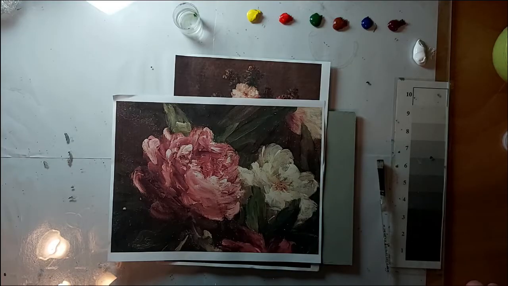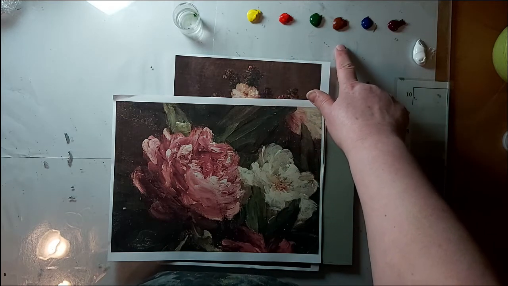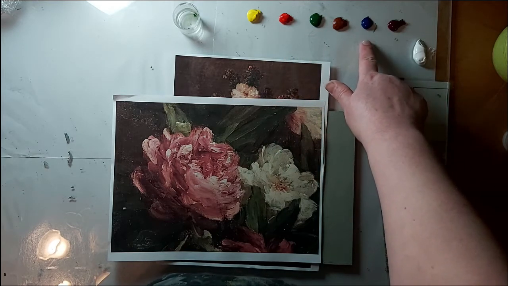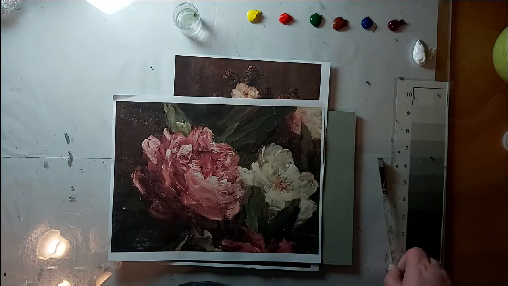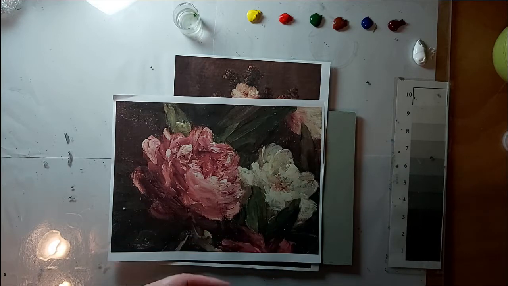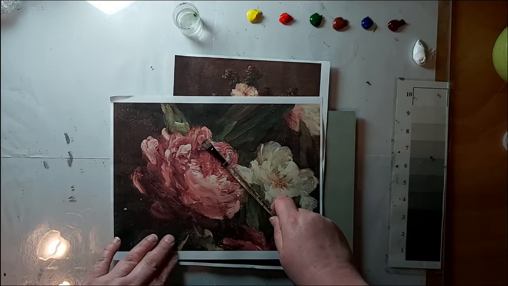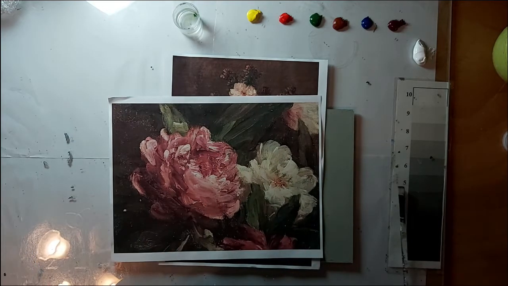I have set out here my Hansa yellow, naphtha red light, pine green, burnt sienna, phthalo blue, red violet, and white, and a cap of extender. I'm going to do this with a number 8 fusion flat brush, because in my picture here it looks to me like that's similar to the size of the strokes on there. So we will give that a try and see what we can learn from trying Petit's peony.